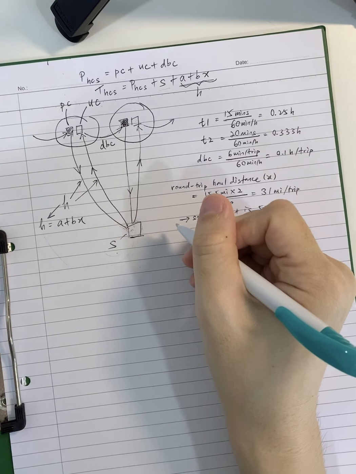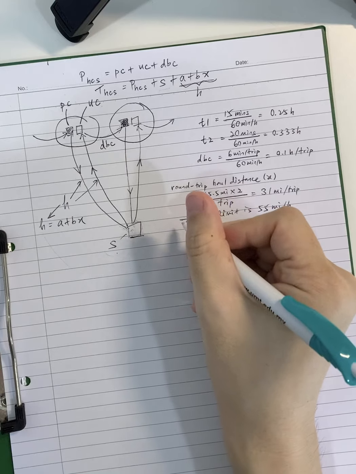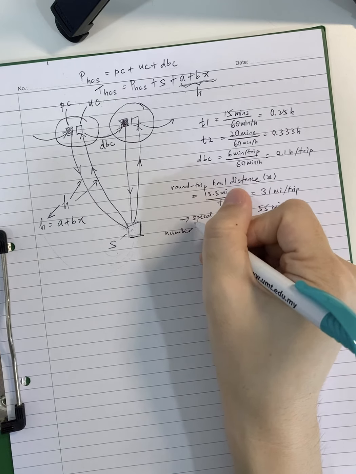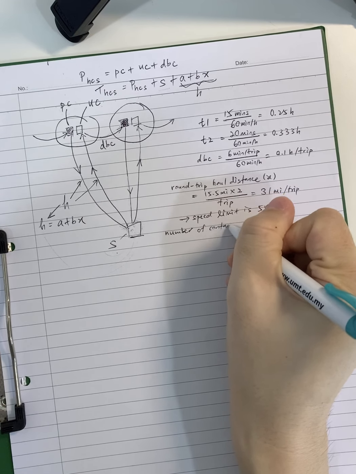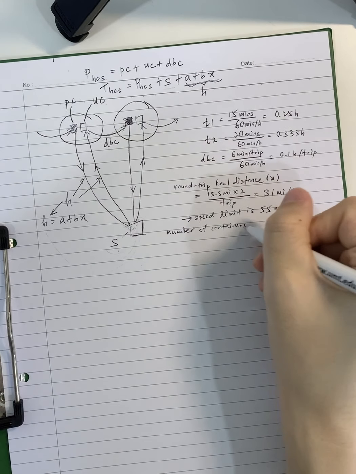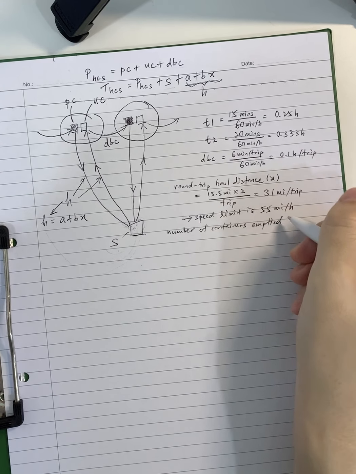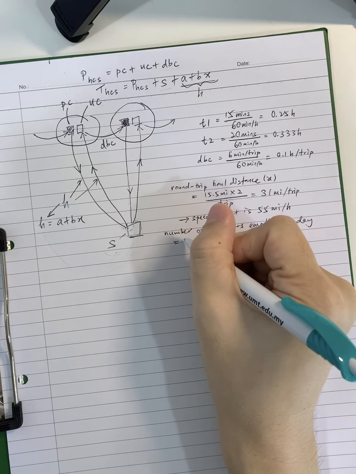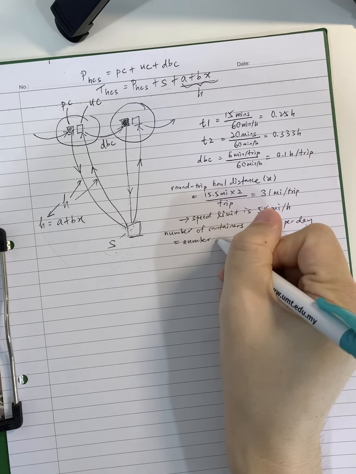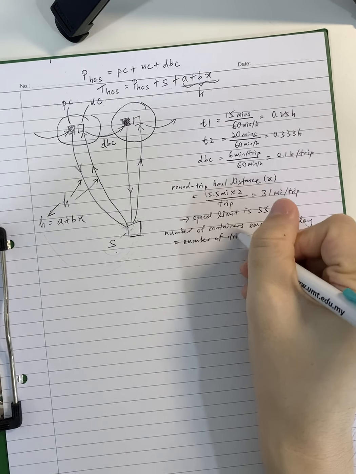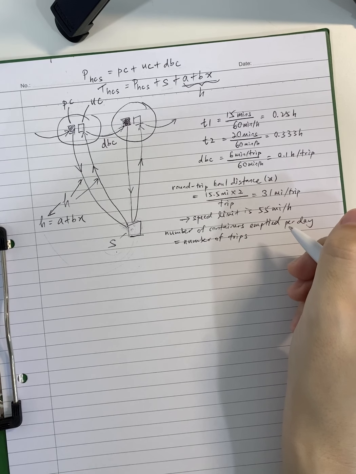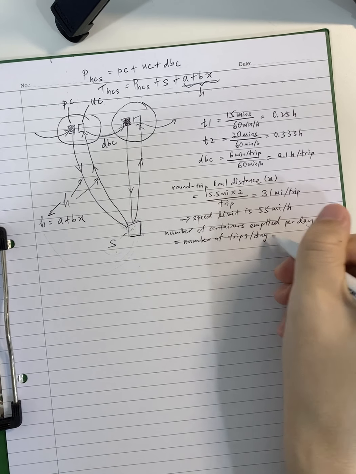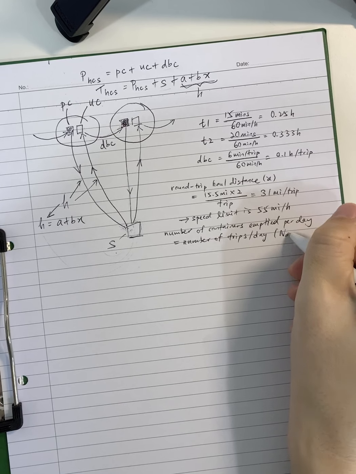And we are asked to find the number of containers emptied per day, which is equal to the number of trips per day, and in short you call it ND.